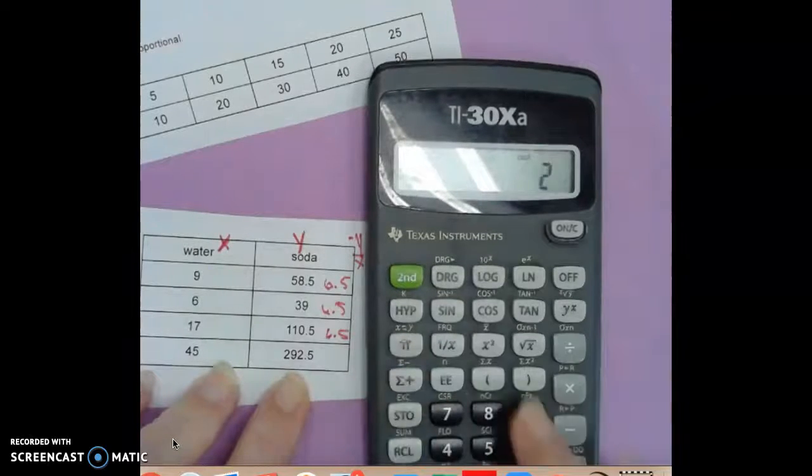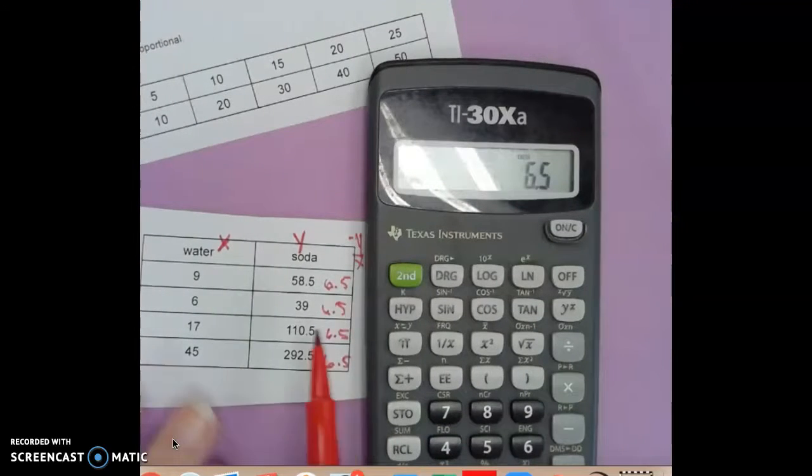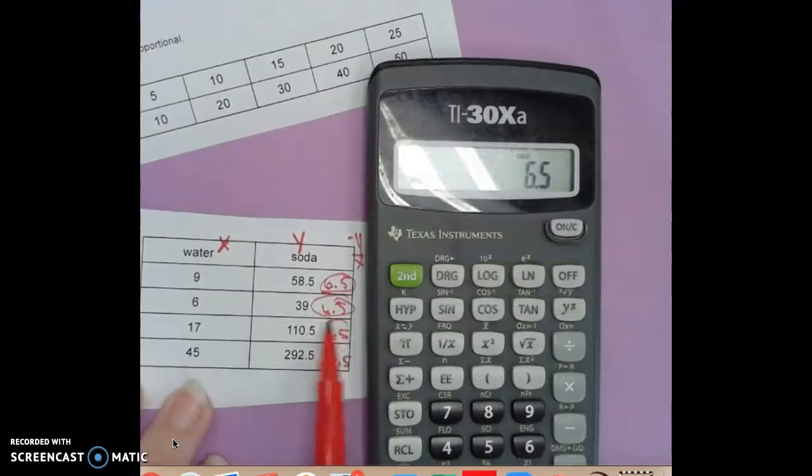And then the last one, 292.5 divided by 45. And again, I got 6.5. So my constant of proportionality, or my unit rate, is going to be this 6.5.